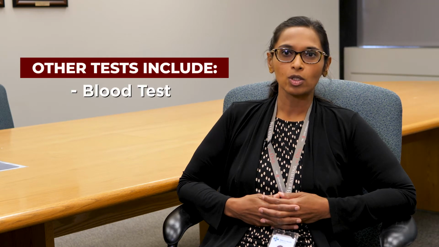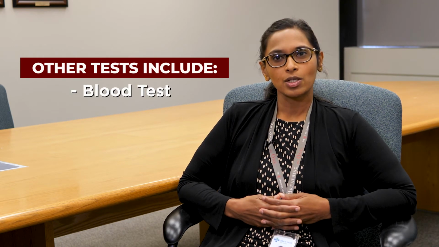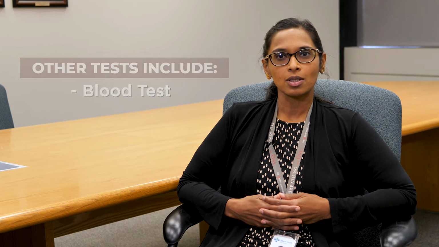Blood tests could also be ordered. And in some situations, we might also engage other specialists like rheumatologists or occupational medicine specialists. So really the process of diagnosis is not straightforward. As you can imagine, it's complicated.